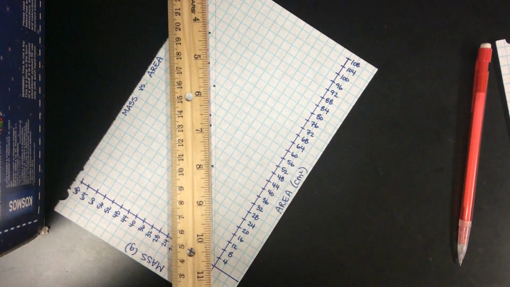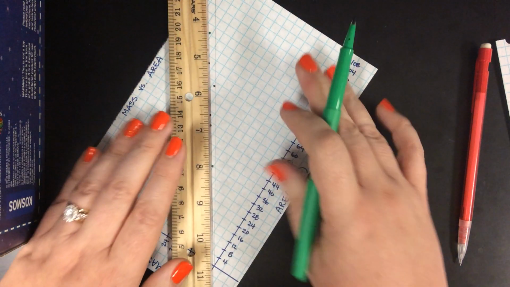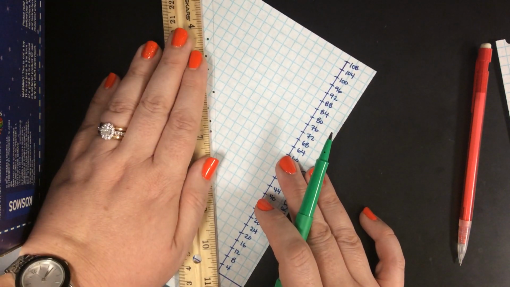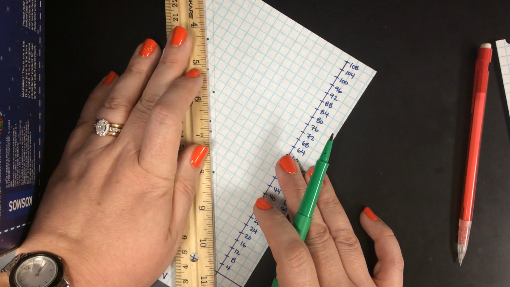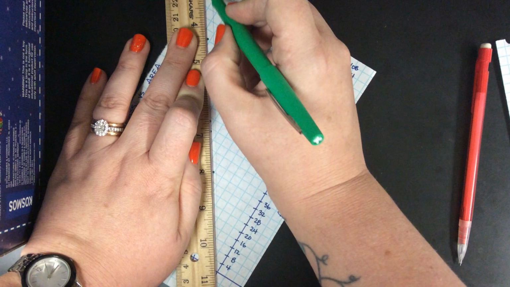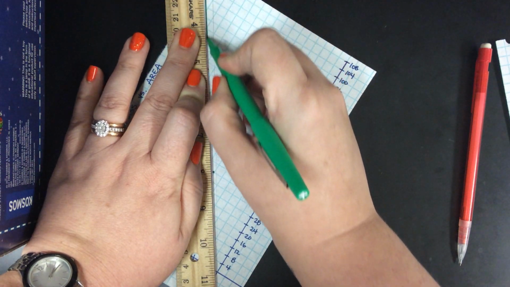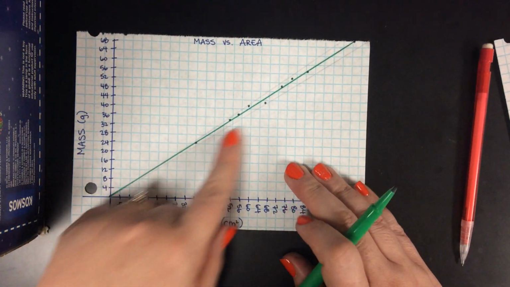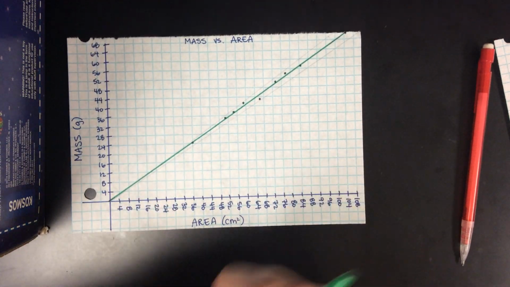Now I'm going to draw this with a felt tip pen. You can certainly do it still with a pencil. Just make sure that it's nice and dark so that it stands out. Anything that you can do to make this line stand out is good. And there's my best fit line.